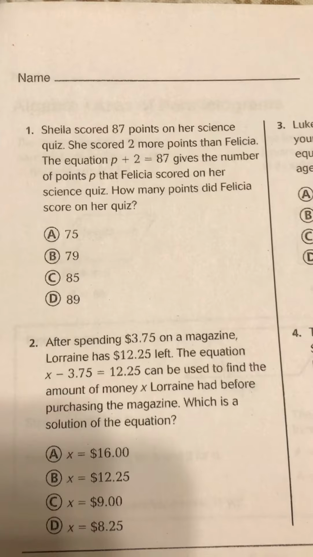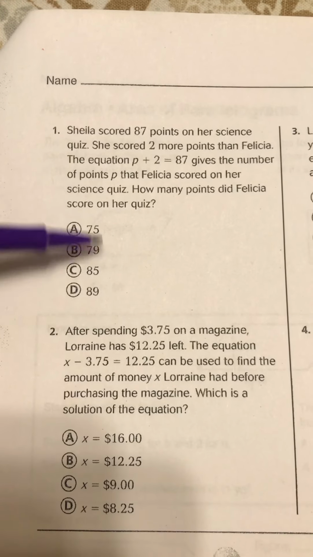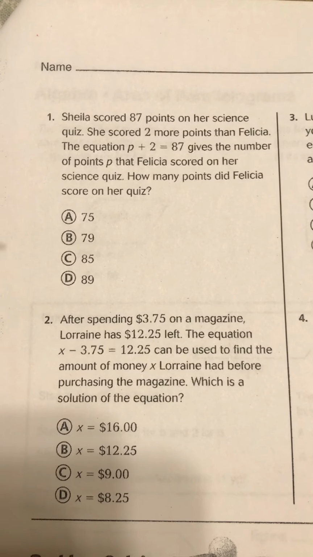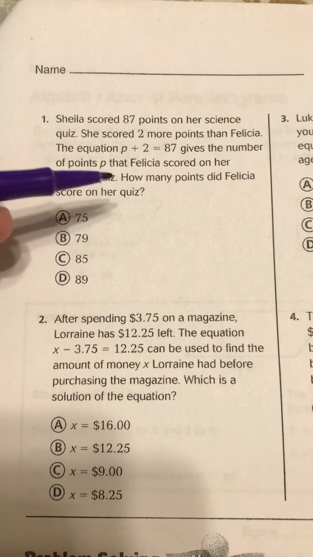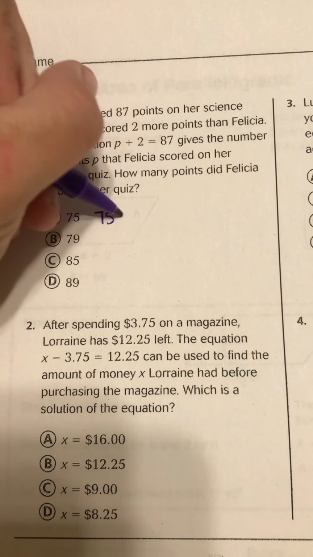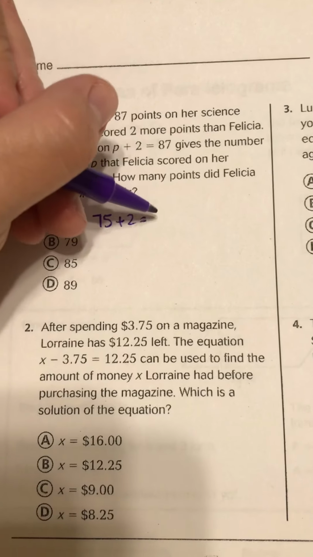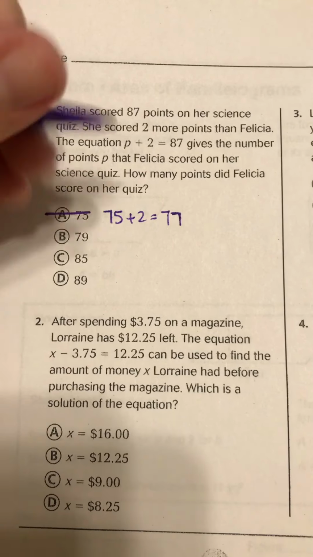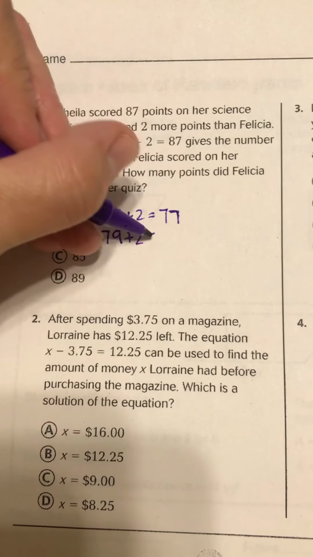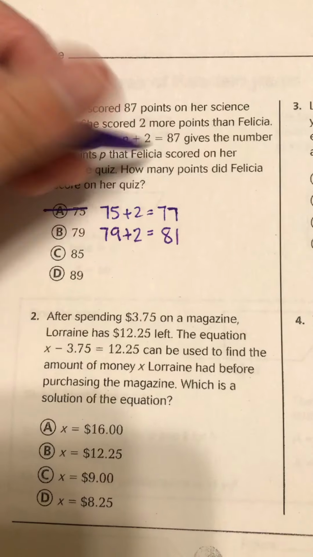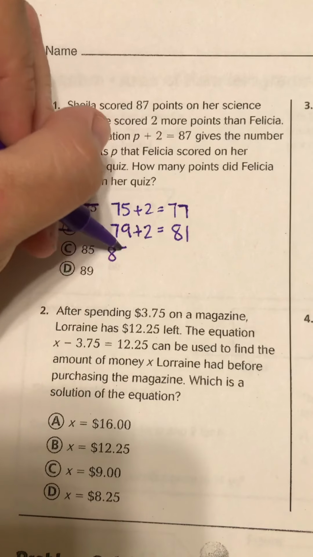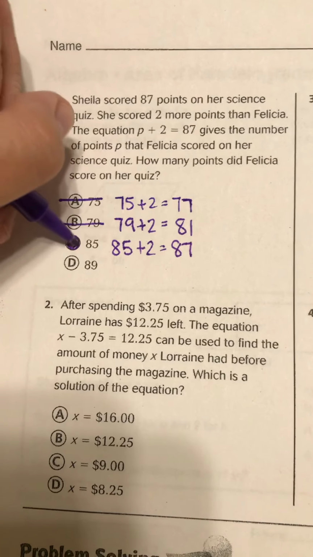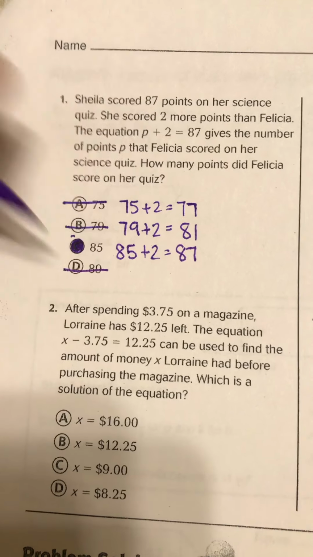So we need to determine what amount, when added to 2, would equal 87. So you can go ahead and substitute each of these numbers for p to see which one works. 75 plus 2 equals 77. 77 is not 87, so that does not work. 79 plus 2 equals 81. That does not equal 87. That does not work. 85 plus 2 equals 87. Perfect. So that does work, which means the others would not work.